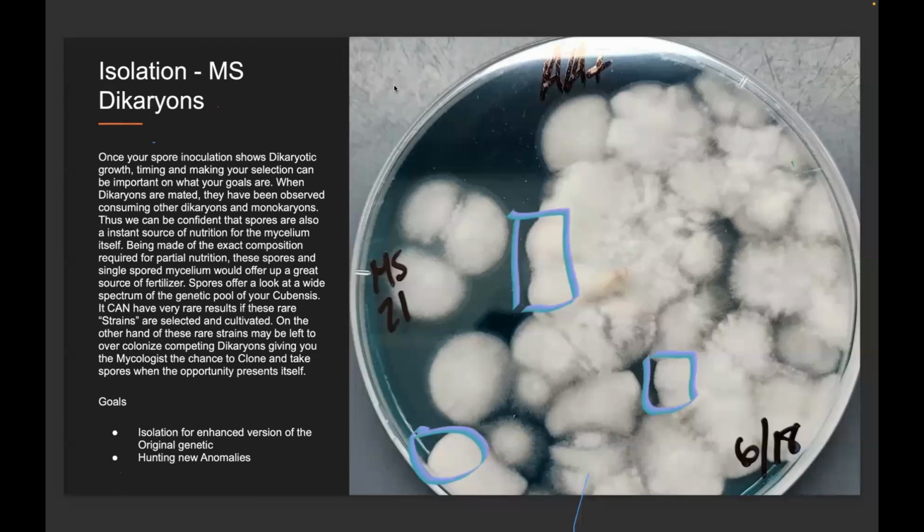Get out of my way, this is my area, right? So we can be confident that it is an instant nutritional source for the mycelium itself. It's built-in food. Being made of the exact same composition required for partial nutrition, these spores and single-spored mycelium would offer up a great source of fertilizer.